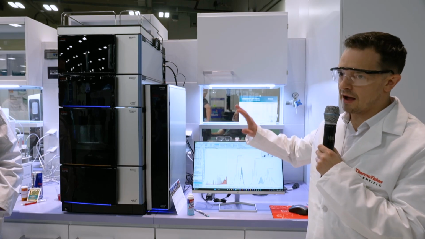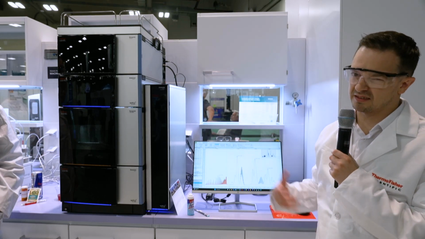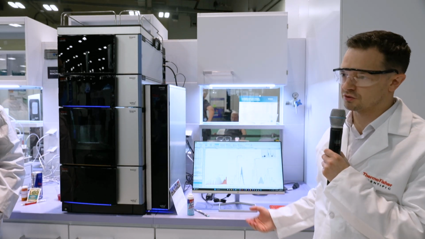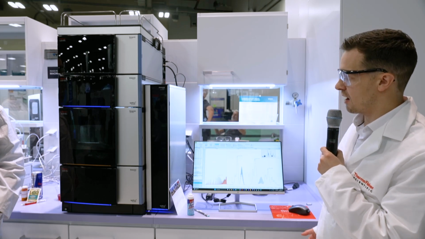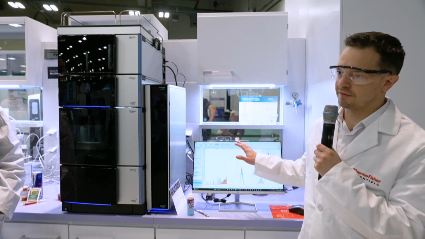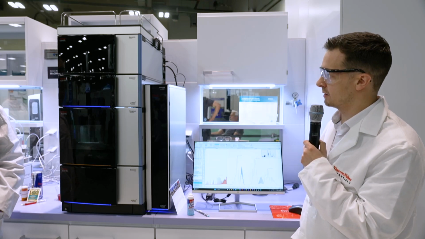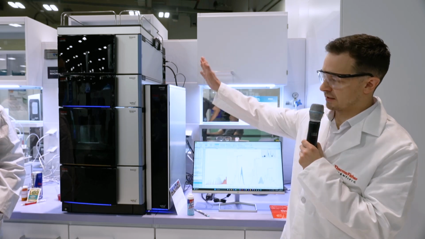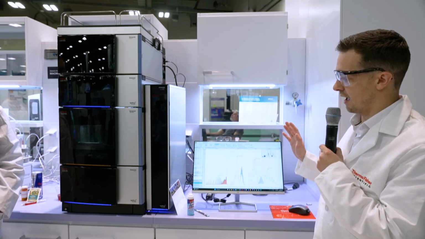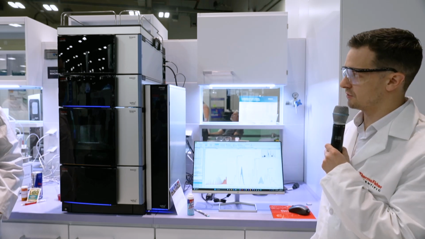And then you can also have an additional mass spec, whether that's a single quad, triple quad, or high resolution mass spec with an Orbitrap, and that can do the identification. So that's normally a great setup for method development, because you'll get the CAD doing the quantitation and also the mass spec doing the identification.